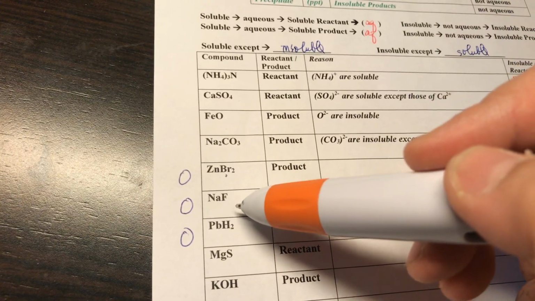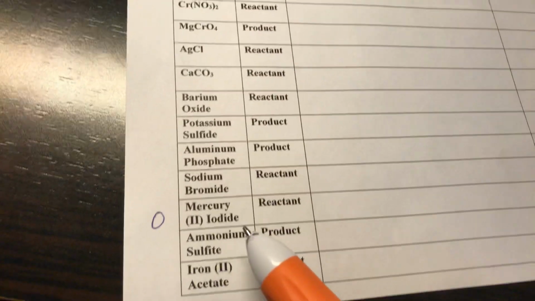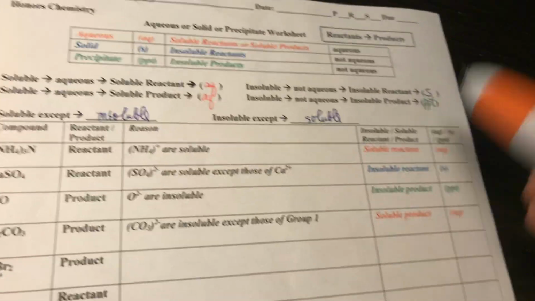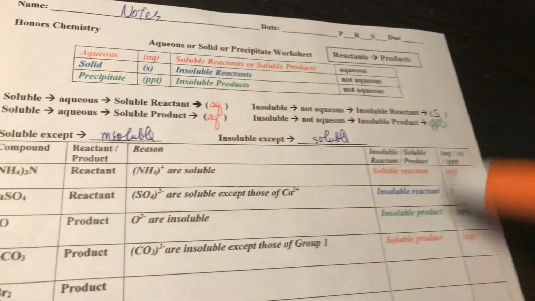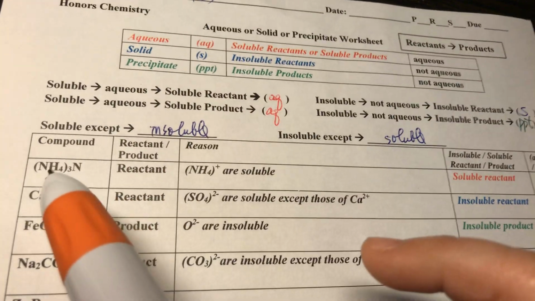Okay, now I'm going to ask you to circle ZnBr2, NaF, PbH2, and also mercury II iodide. Those are the 4 questions that I will go over. And let's look at the example. Again, if you have no color, I want you to circle the color. Okay, so then you can see which one is which.